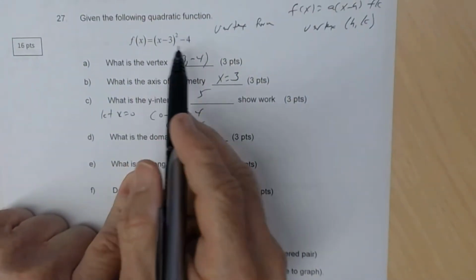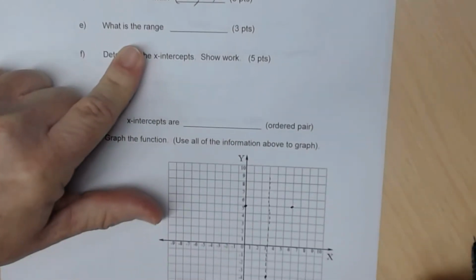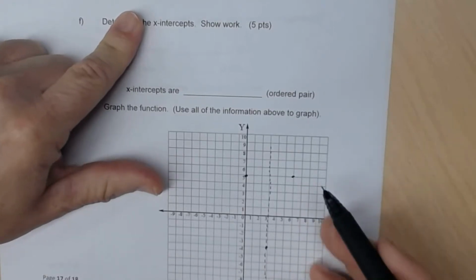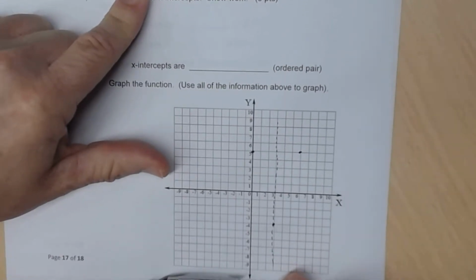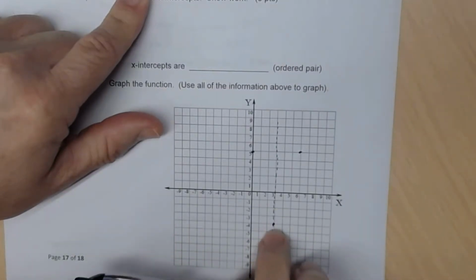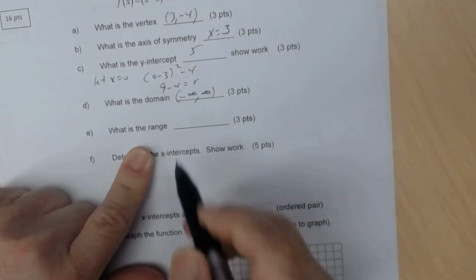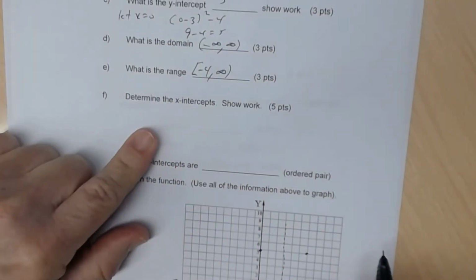Remember, the domain of a quadratic function is all real numbers. Now the range, we can actually determine the range now. Since this is my vertex, the range will be, remember the range is your set of y coordinates. So as I go along the y-axis, I start touching the graph at this vertex, and that y coordinate is -4. So -4 all the way to infinity is your range, with a bracket for -4.